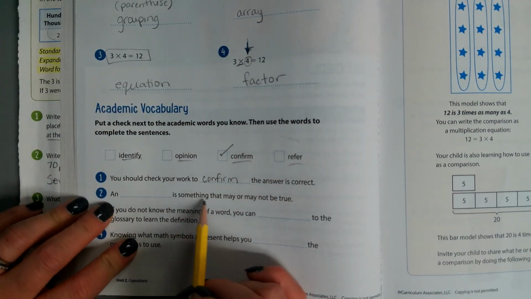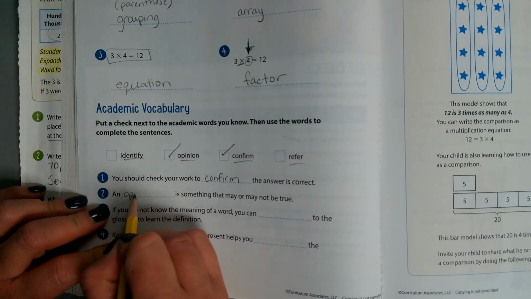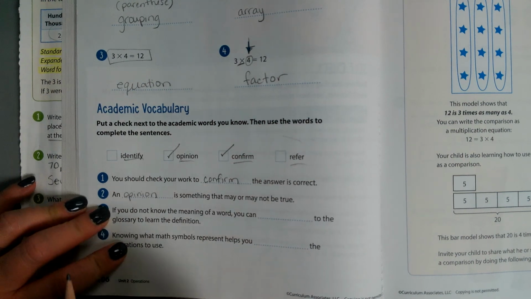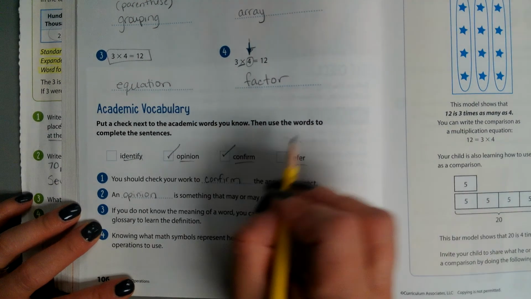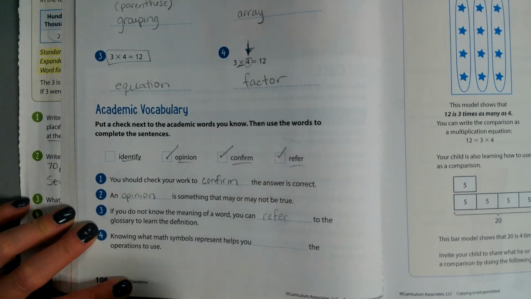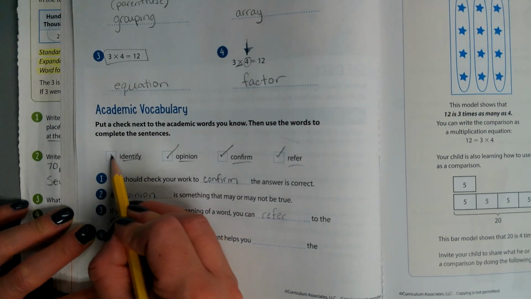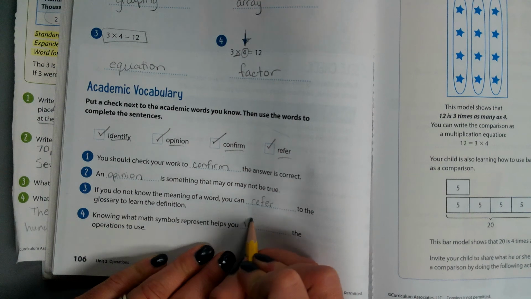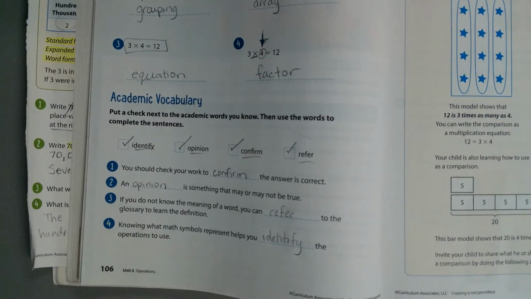An opinion is something that may or may not be true. If you do not know the meaning of a word, you can refer to the glossary to learn its definition. Knowing what math symbols represent helps you identify the operations being used.